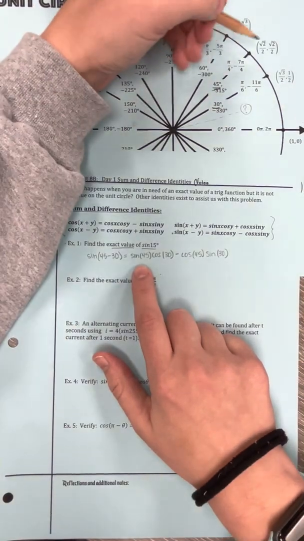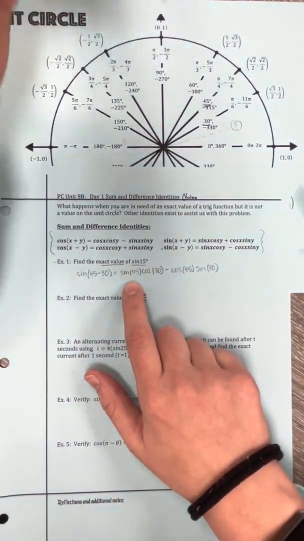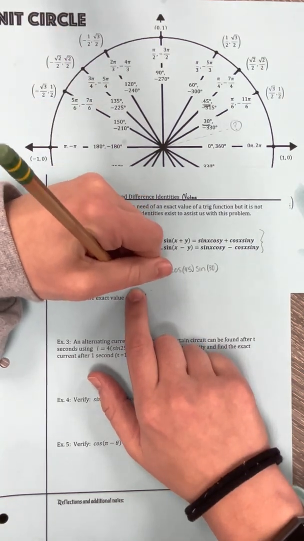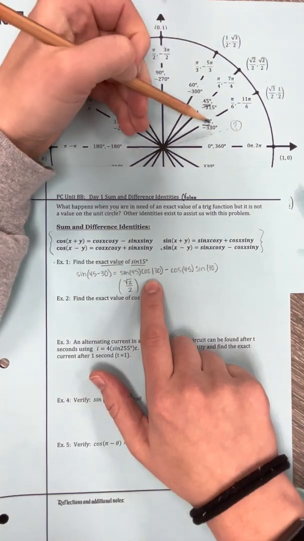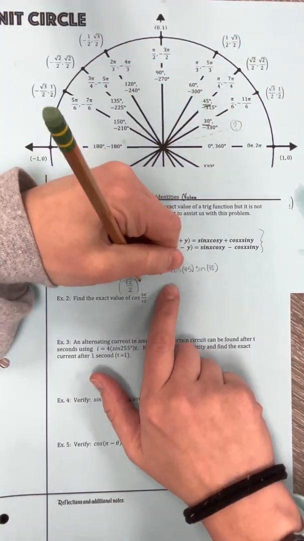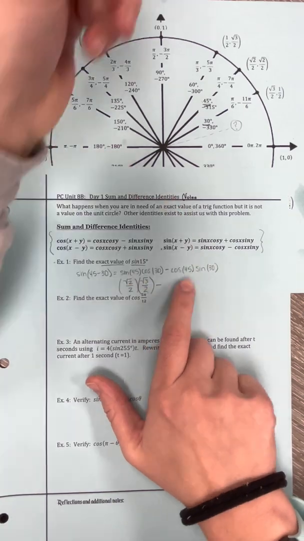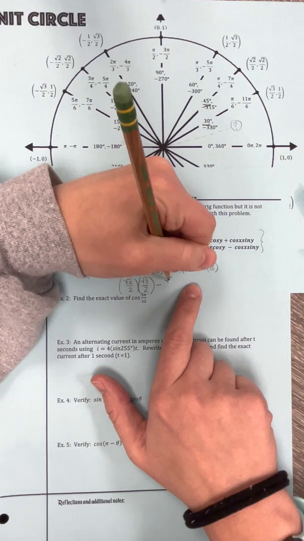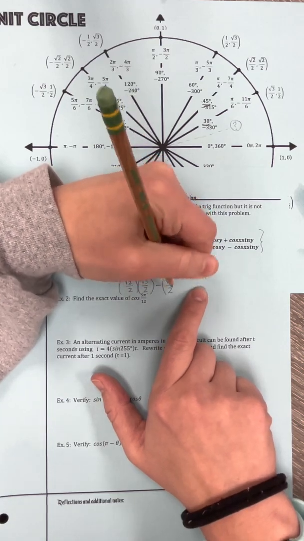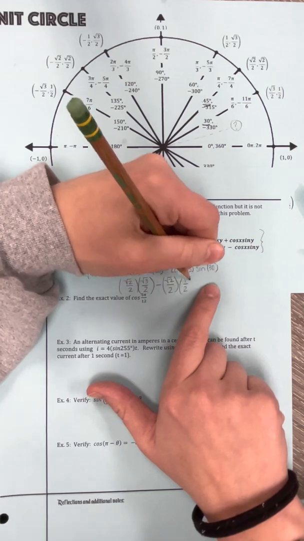So sine of 45, if I go to the unit circle, I find 45 is going to be square root of 2 over 2 times cosine of 30, which is square root of 3 over 2, minus cosine of 45, which is square root of 2 over 2 again, times sine of 30, which is going to be 1/2.